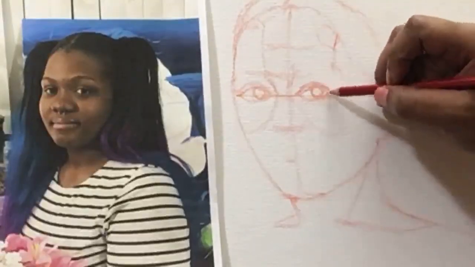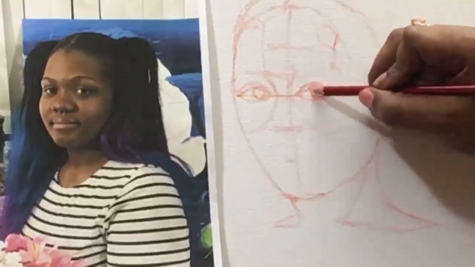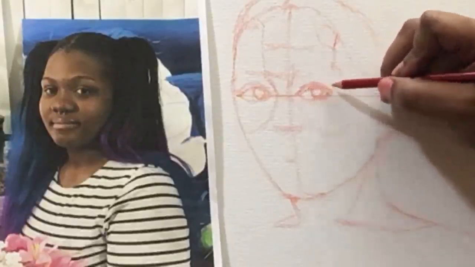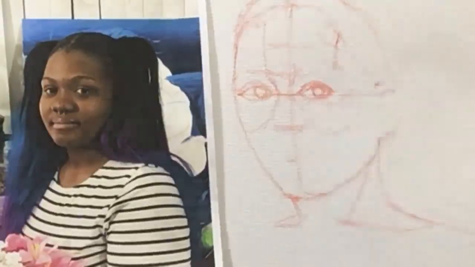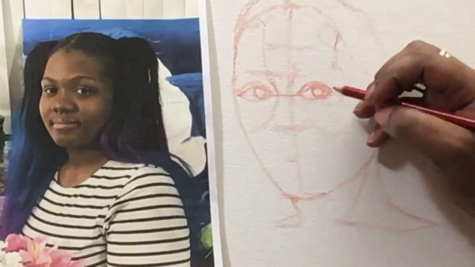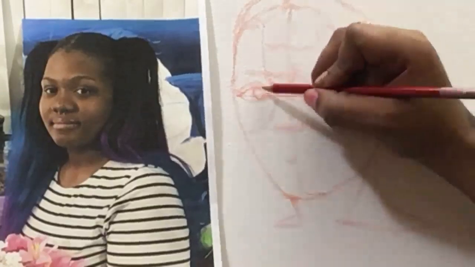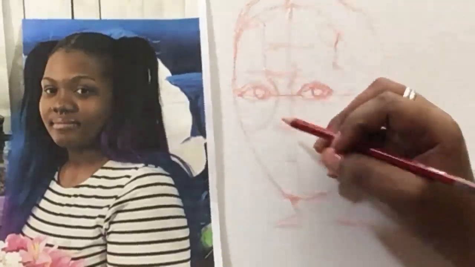That's why you did that circle. That way when you go over with this lid, the eyeball will look normal. It will look like it actually belongs there.